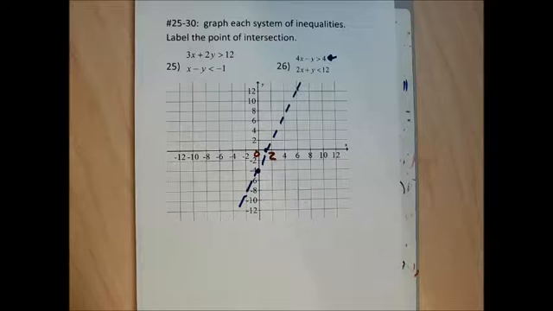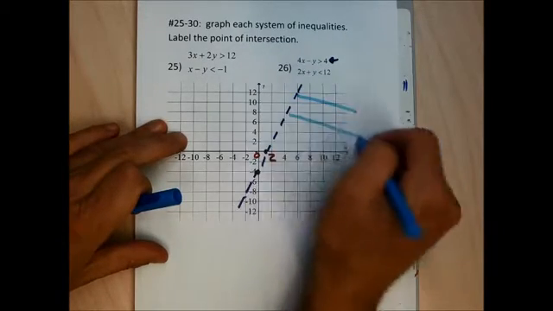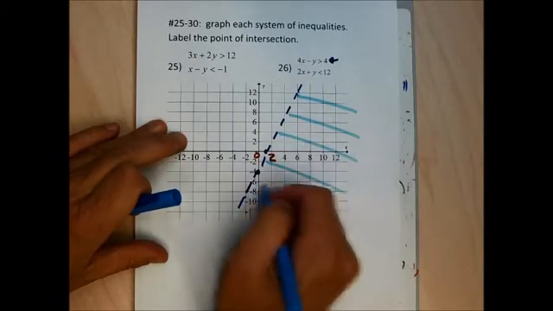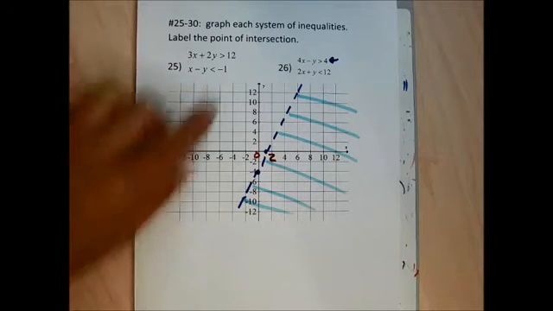I'm going to shade it really lightly because ultimately I'm going to try to find out where the shadings overlap. And the parts where the shadings don't overlap really don't need to be included in my answer. So I'm doing a very minimal shading here. Done with the top one for a minute.